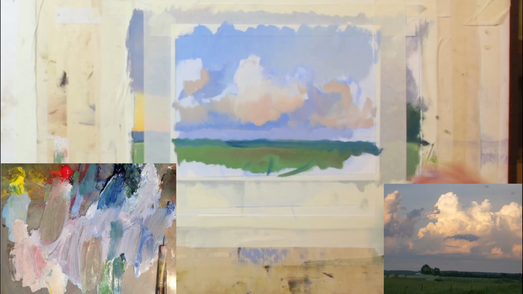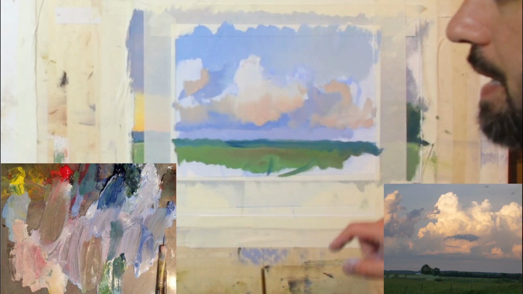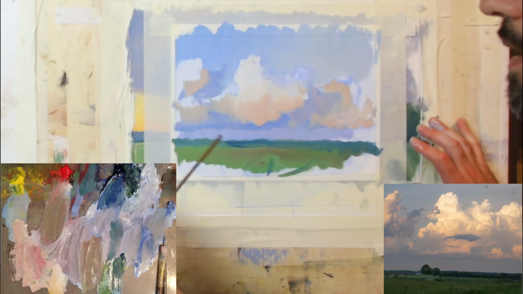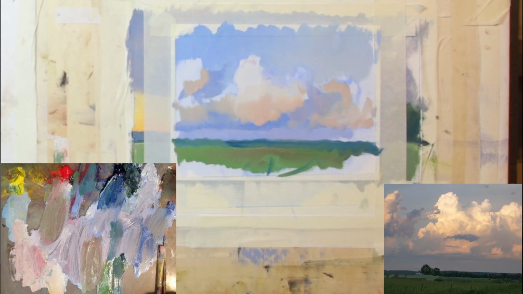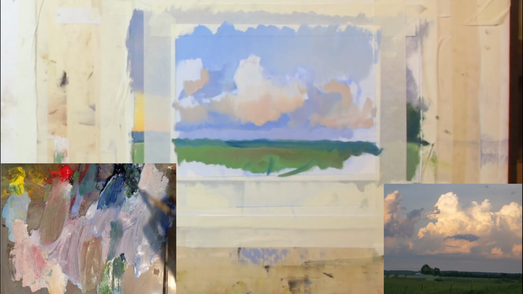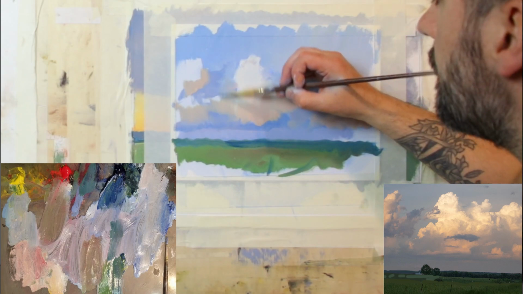In order to get everything keyed in right, you have to start moving on. You can't worry about the detail. Block in the whole painting, keep everything simple, and then I can come in and start adjusting the shapes and moving things around and then making it look real, right? So it's just a process. Down here, I can carry the blue sky down.